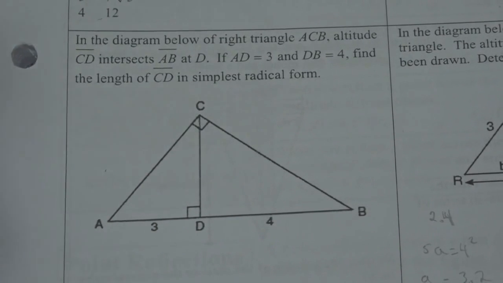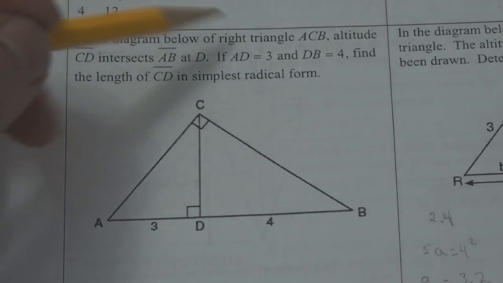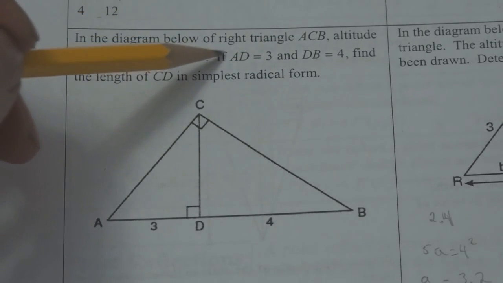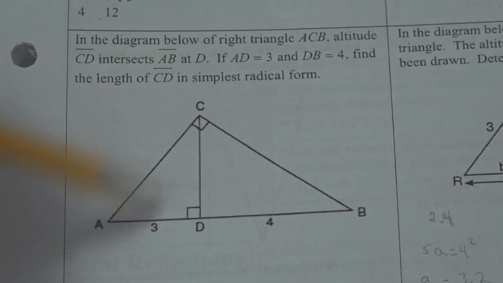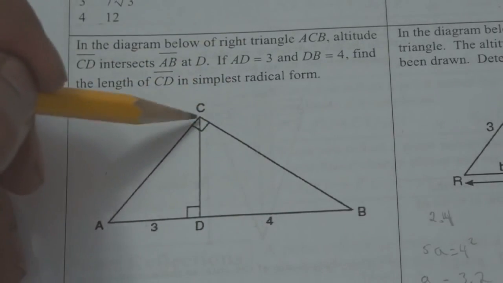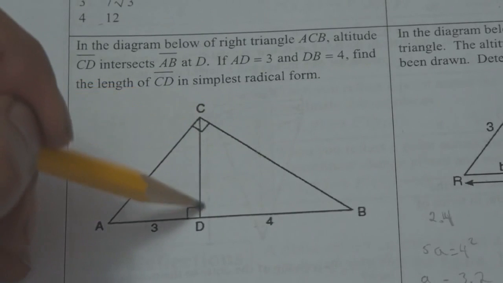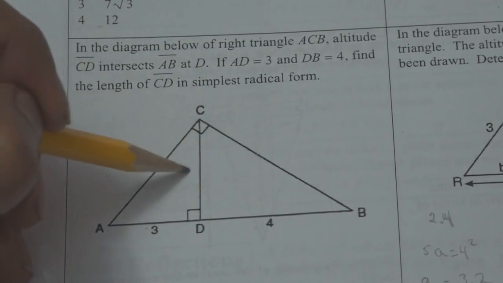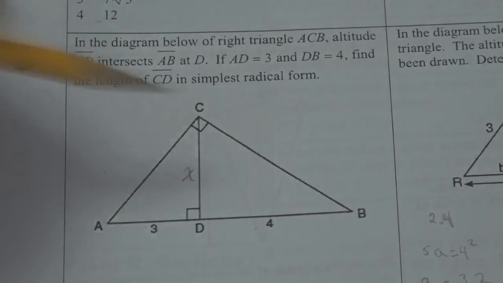Okay. In the diagram below of triangle ACB, what is it that they want? If AD is 3, okay, we got that. DB is 4, we got the measures. Find the length of CD. CD. All right, CD. Compact disc. Okay, so I'm going to call this x. Oh my god, so easy. What am I going to use?